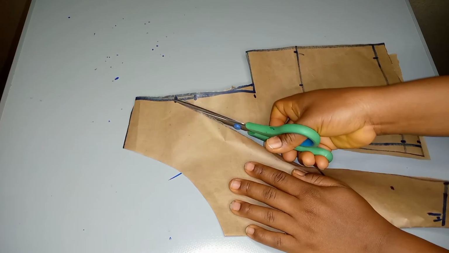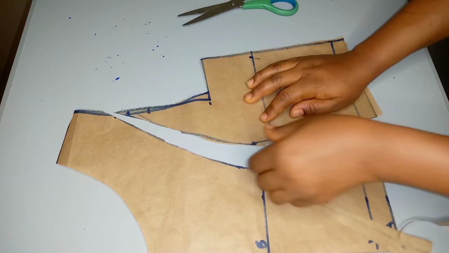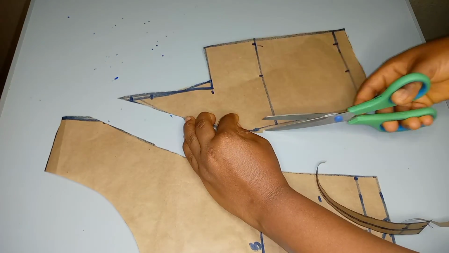Don't forget to add your zipper allowance before you start your measurements if you are going to use zipper for your dress.